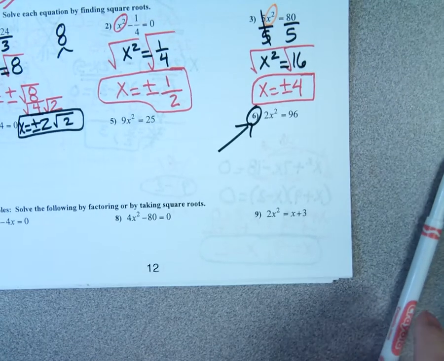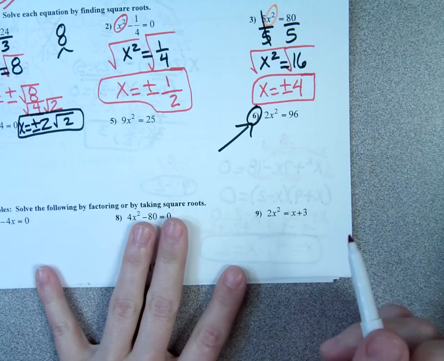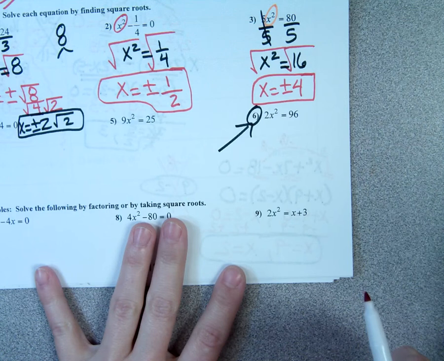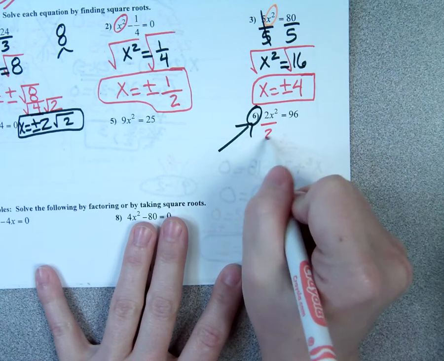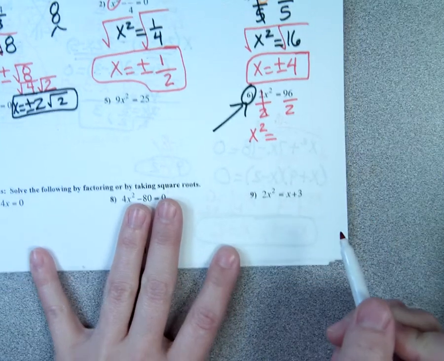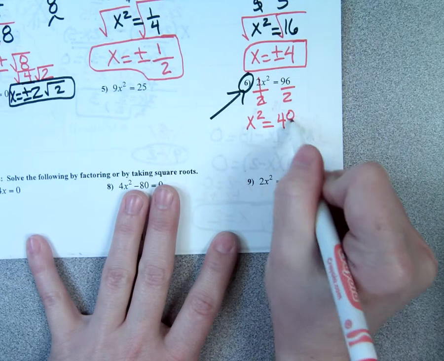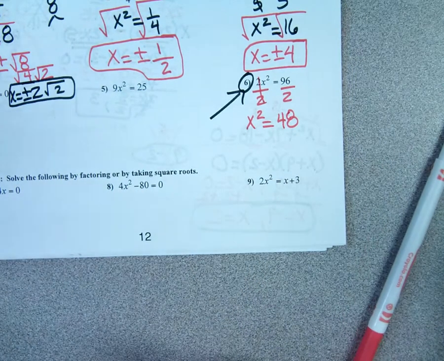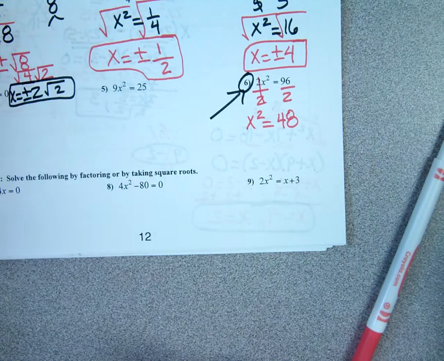Brooke, what was your first step? To get the x by itself. So I divided by 2. Good. You would divide both sides by 2, and then that gave you x squared equals how much, Brooke? 48. 48. Beautiful. You're welcome to come look in my candy bowl for that.